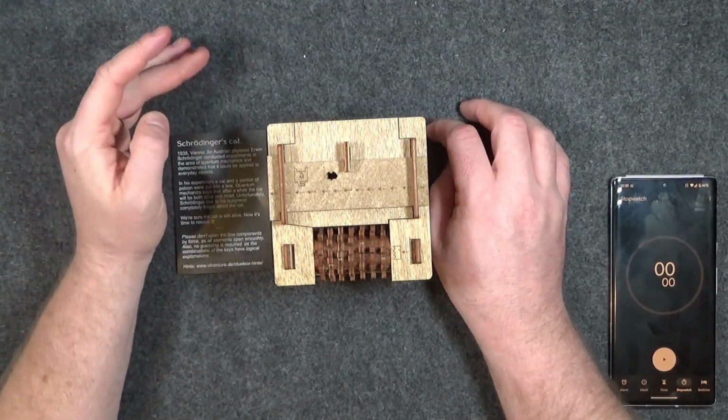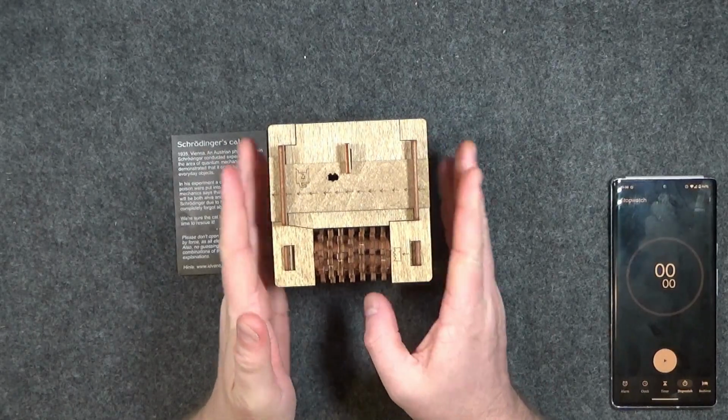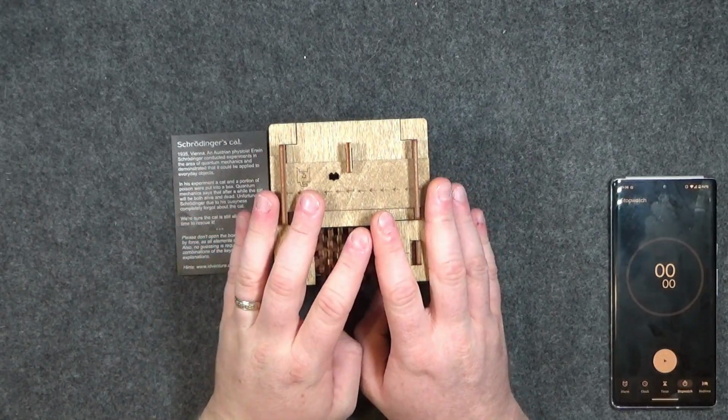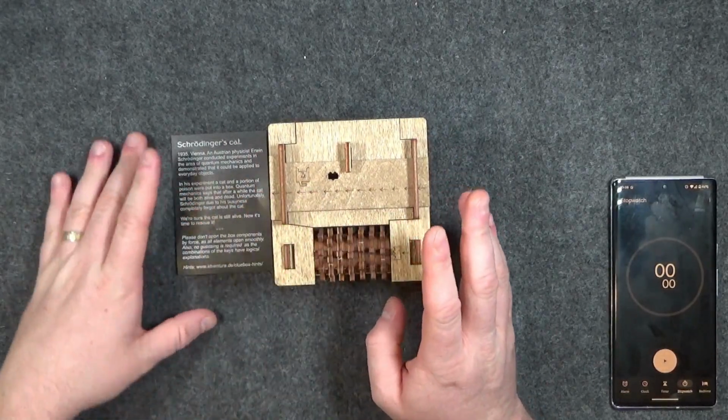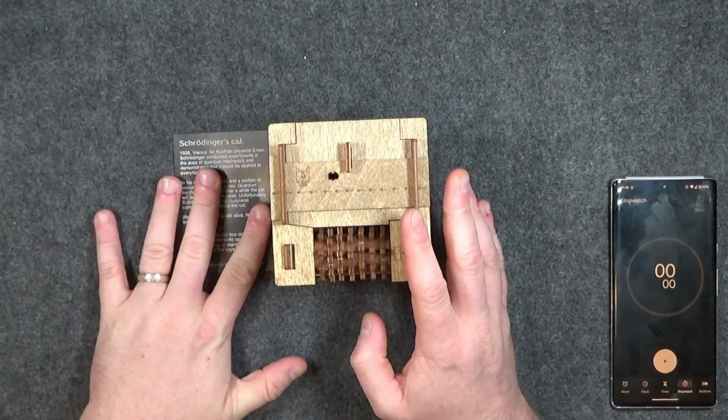This time I have one from Cluebox. It's another escape room in a box puzzle. It is the first one that I have ever done from Cluebox. This one is called Schrodinger's Cat.